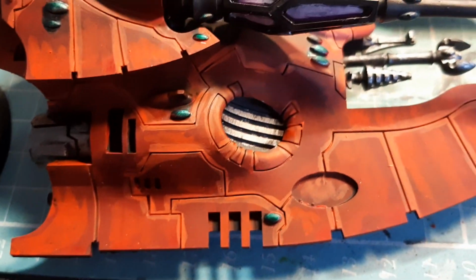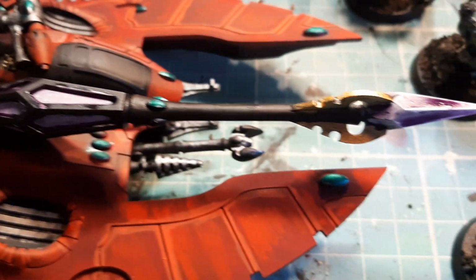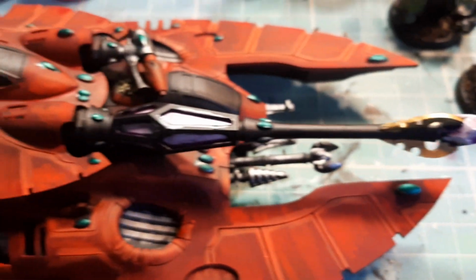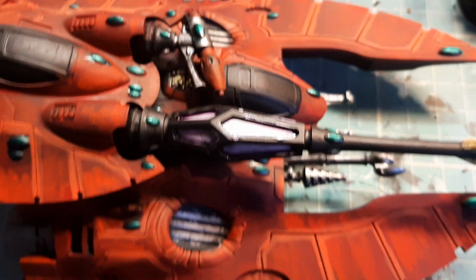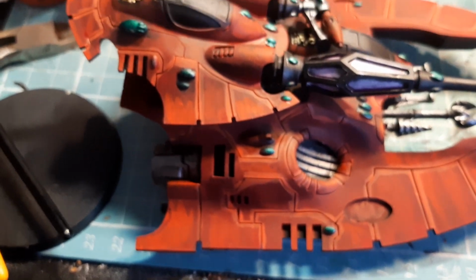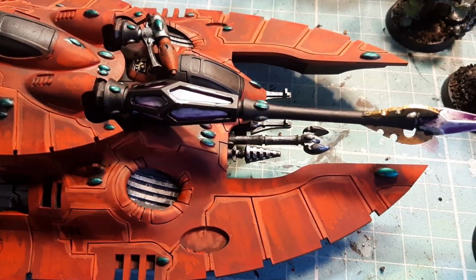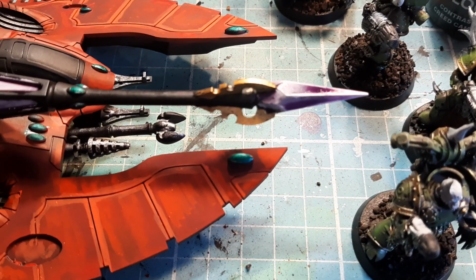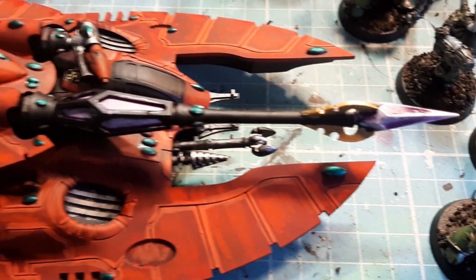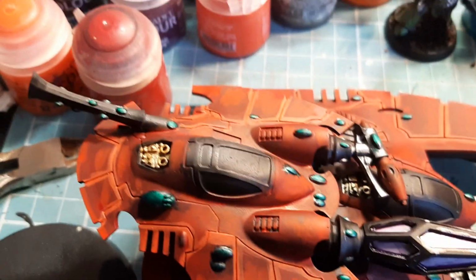Before we go into the models, I just wanted to show you this up close and personal. This is Monday's painting video just gone. So if you've seen the channel for the first time, guys, the Fire Prism won the vote last week. It was painted up Monday just gone. Absolutely, the crystal work is amazing. It's very, very simple. If you haven't seen the video, guys, go and check it out.